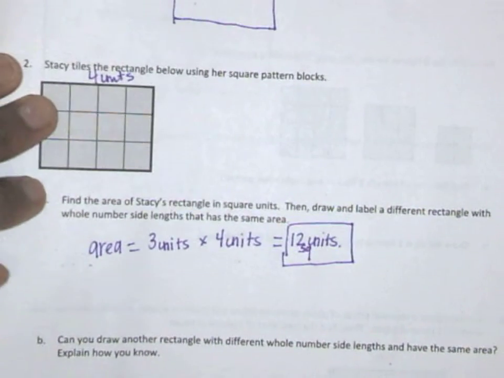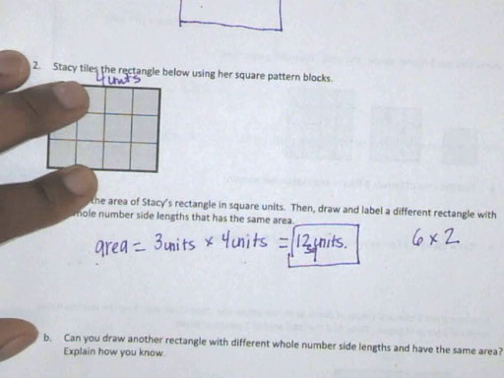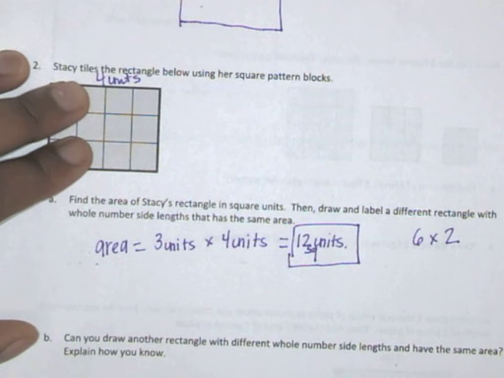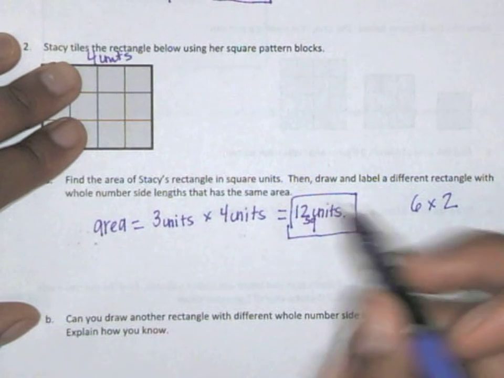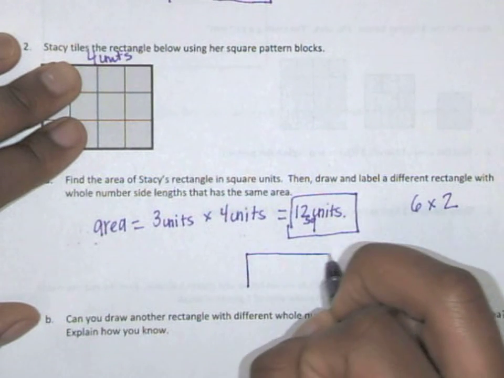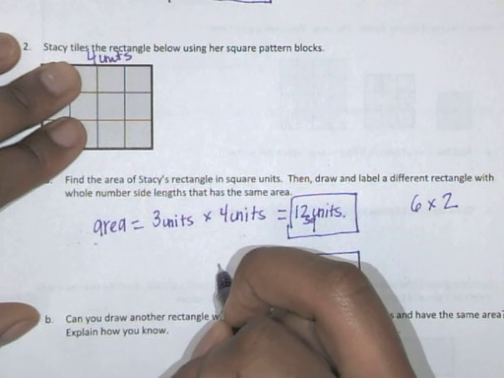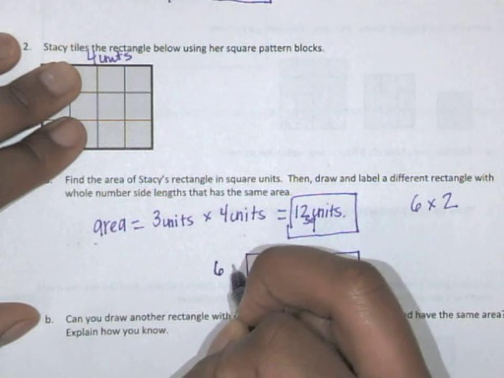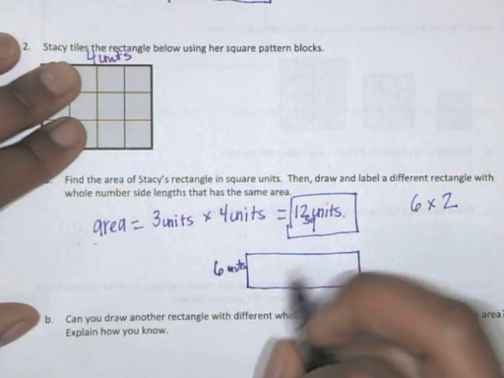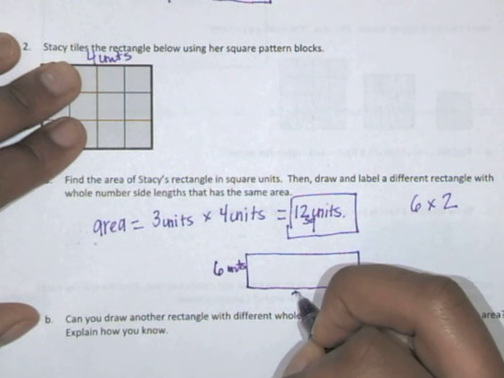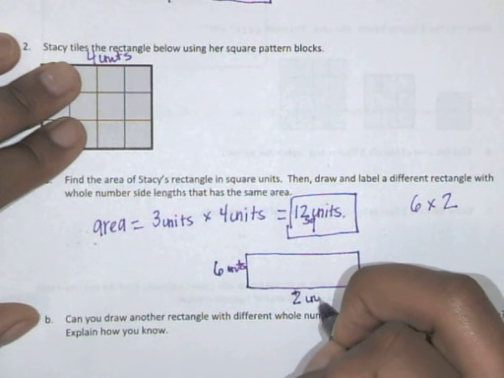Okay, so I came up with 6 times 2. So I am going to draw my rectangle showing 6 units times 2 units equals 12 square units. I'm going to label my 6 for my short side, 6 units, and then my 2 for this side.